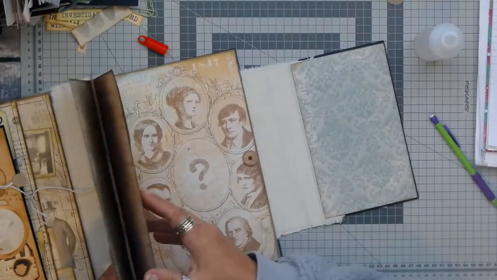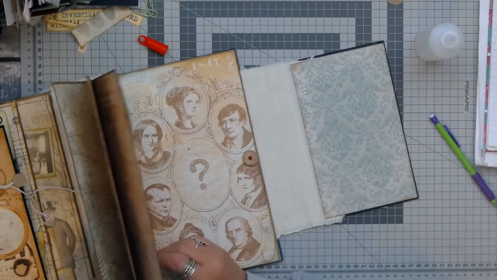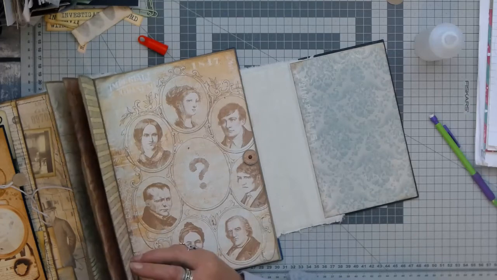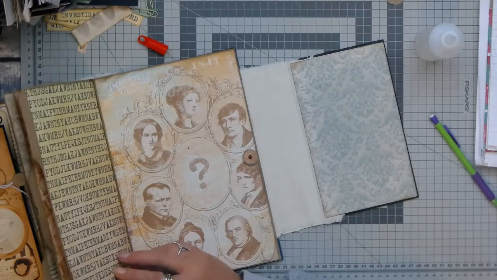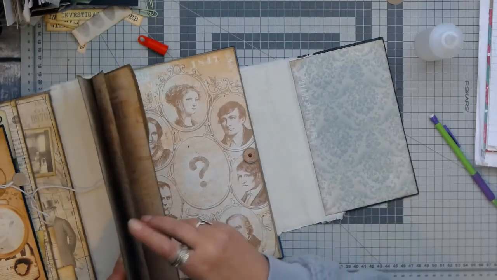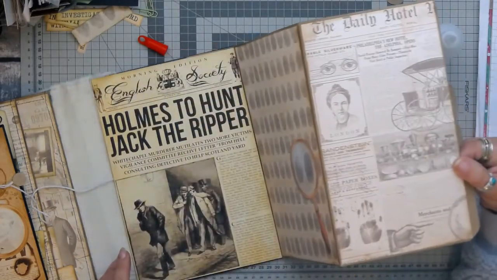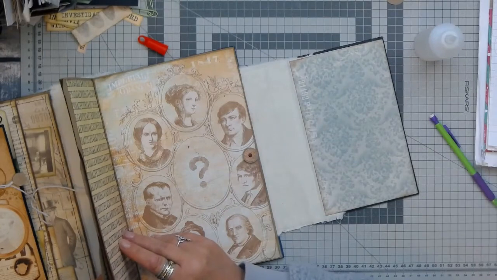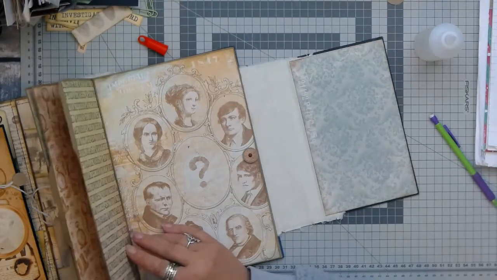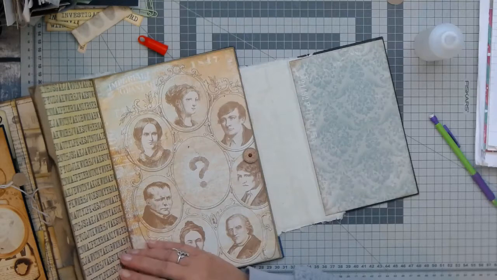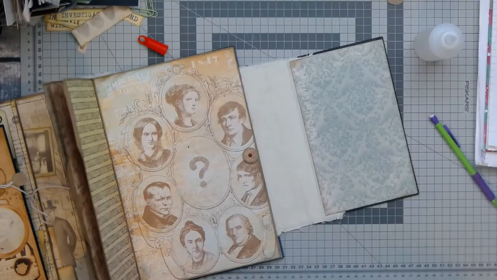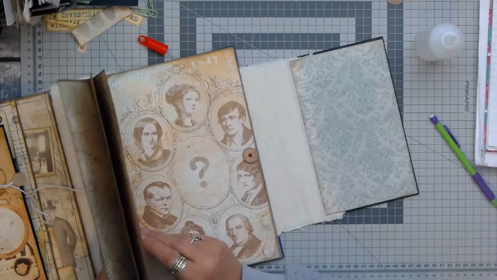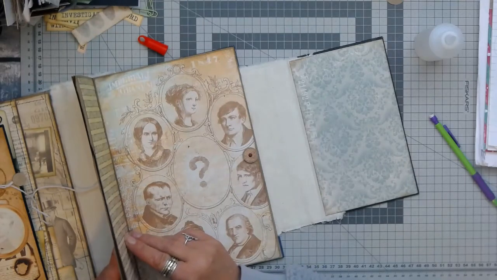I was initially thinking of having some gusseted bits in this to hold fabrics, to hold journaling spaces and stuff, and obviously ephemera, and I'm not sure. I'm not going to do that yet. And I know that I've just covered all the pages, but I'd rather do it like that and then make my mind up afterwards.